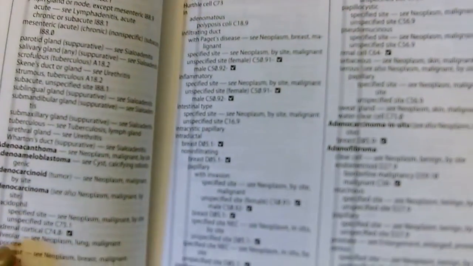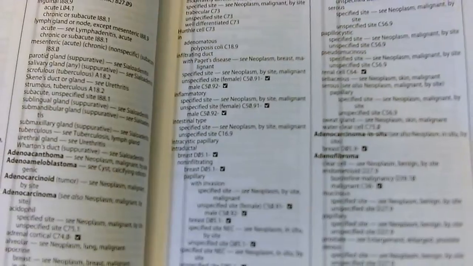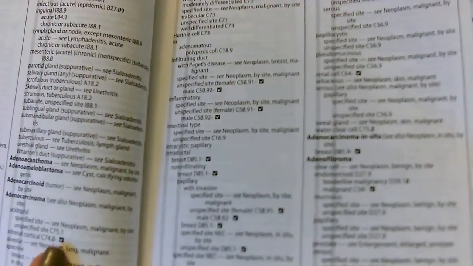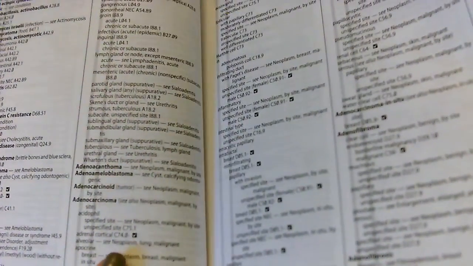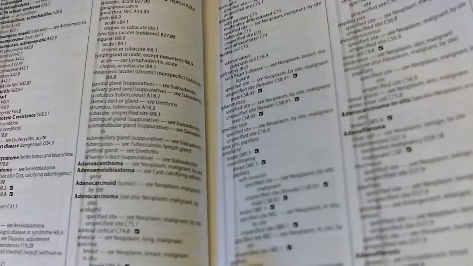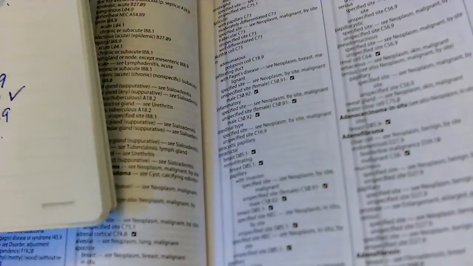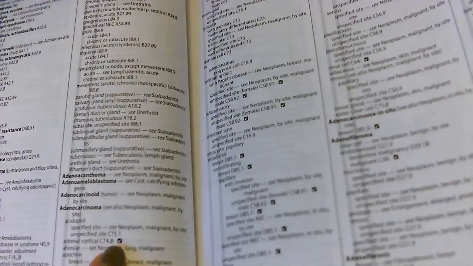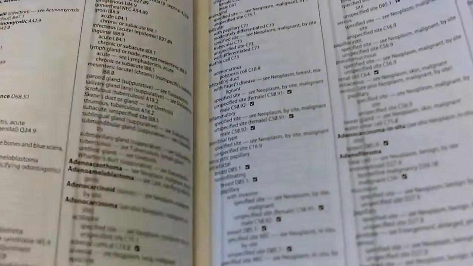So it is here, adrenal cortical, which is, let's see if you can see. Here you go, adrenal cortical, C74.0. So I wrote that down on my little paper. And I also put the little check mark to note that it's going to require a 5th digit, and that's notated here. So when I go to verify it in the tabular list, I'll know to look for that 5th digit.